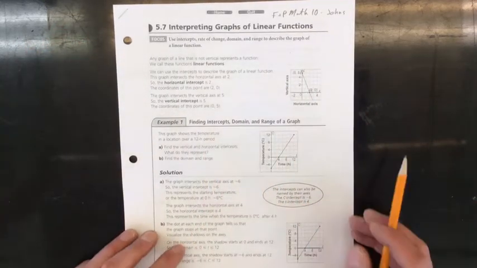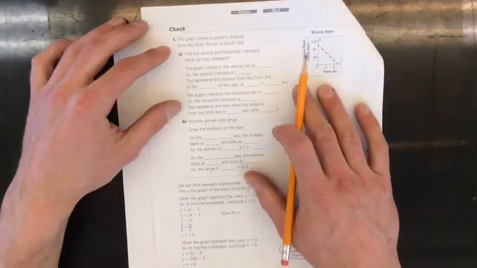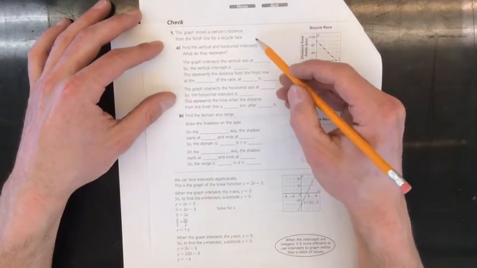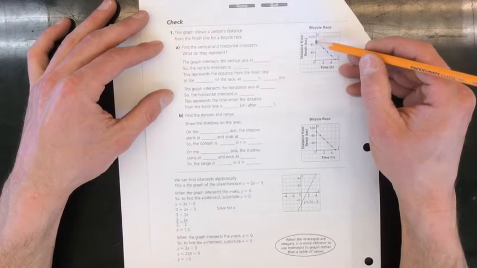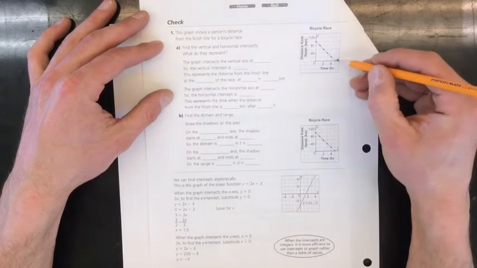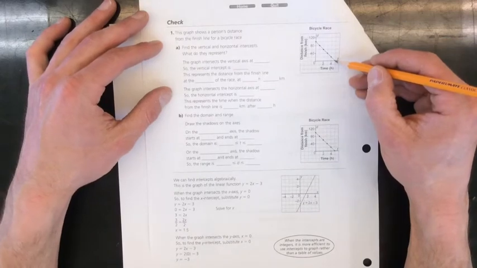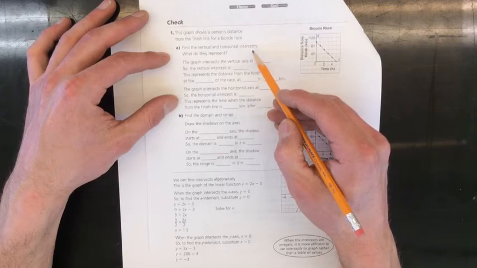So now we're going to find intercepts, domain, and range of a graph. I'll let you go through that example, and I'll do this one with you. So this graph shows a person's distance from the finish line for a bicycle race. So they started at 100 kilometers away and ended at 0 kilometers away from the finish line. So they finished the race. Find the vertical and horizontal intercepts.